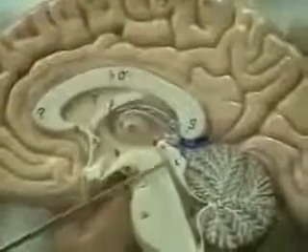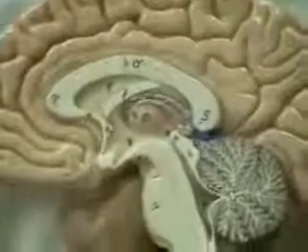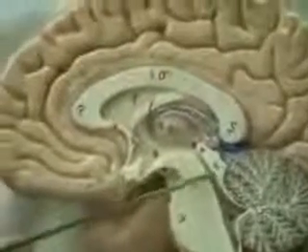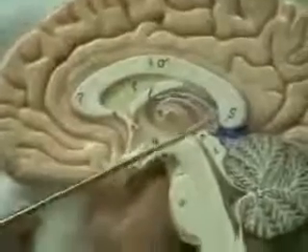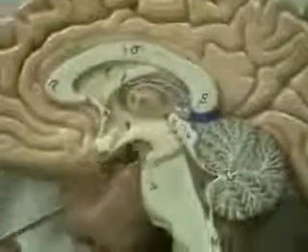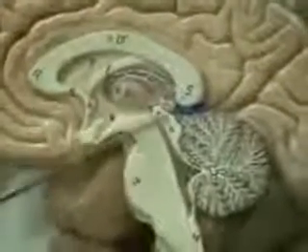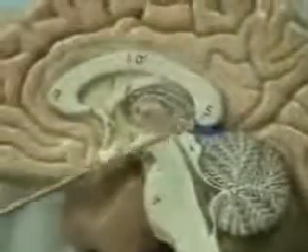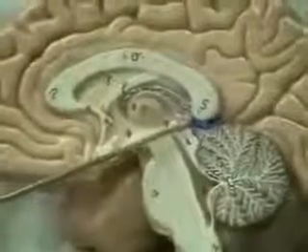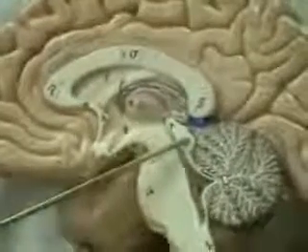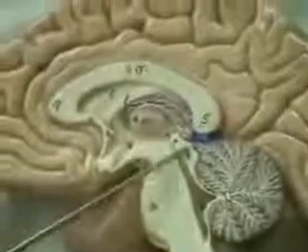Immediately below that, we see two small white lumps here, and on the other side of the brain, two small white lumps. Together, those are known as the corpora quadrigemini. Now, quad means four. Two lumps on one side, two on the other. That's four. The corpora quadrigemini. The top two are known as the superior colliculus. The bottom two are known as the inferior colliculus. Together, they make up the corpora quadrigemini.